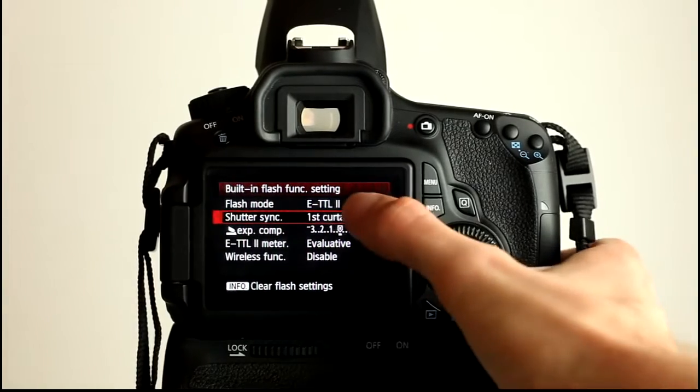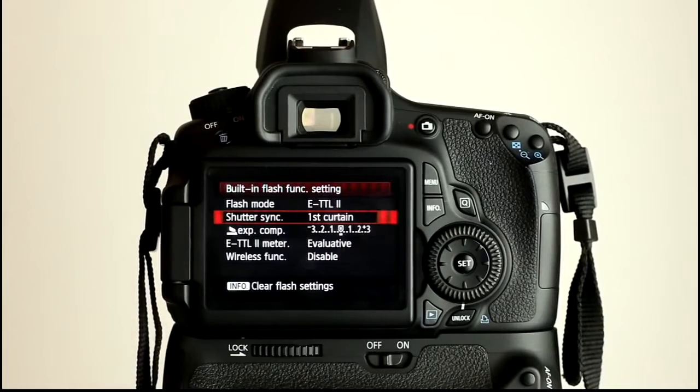Okay, now in ETTL mode, the camera and the flash determine the exposure. It sends out a pre-flash, which is then calculated based on the camera settings that you're using. That's your aperture value, ISO as well, and the working distance, and it gives you a flash exposure which should be correct. ETTL is not foolproof. It can and it will get it wrong at times, but if you don't know about flash exposure, then it's a simple, fairly simple system to use.